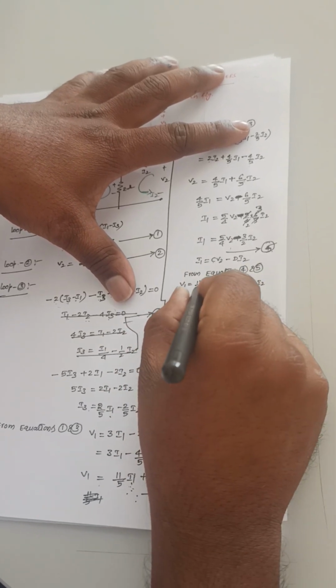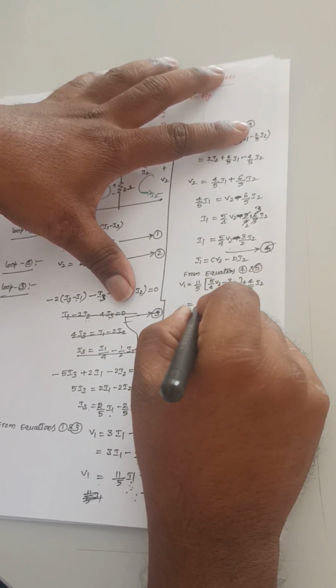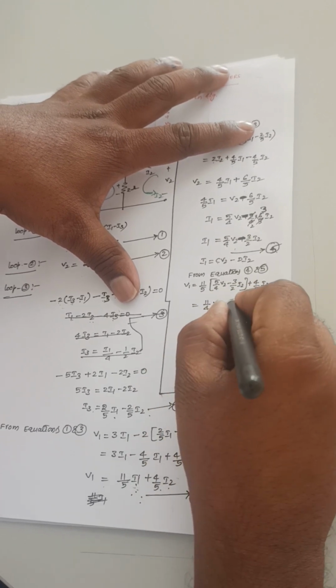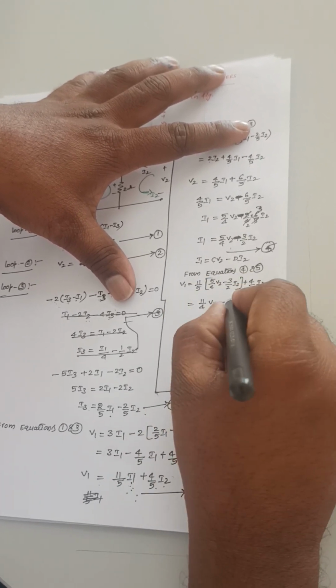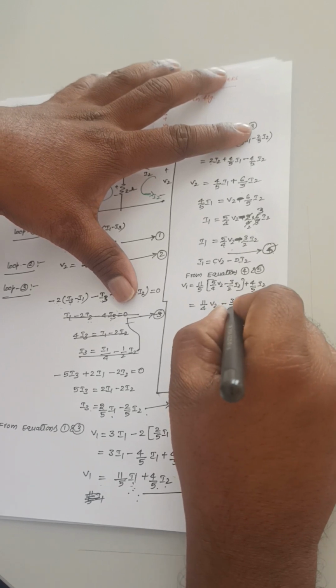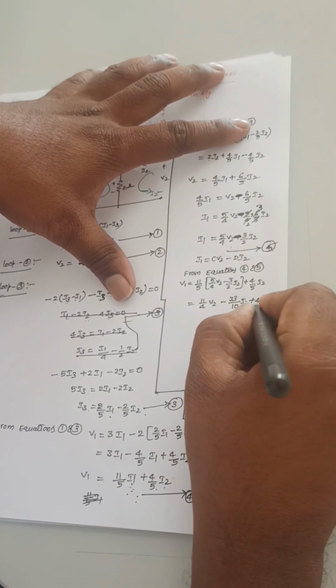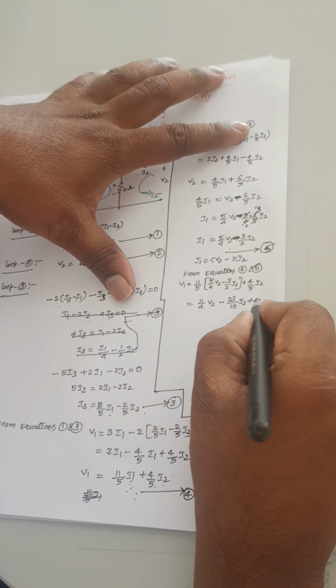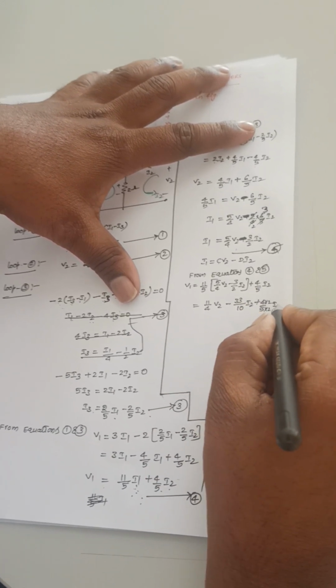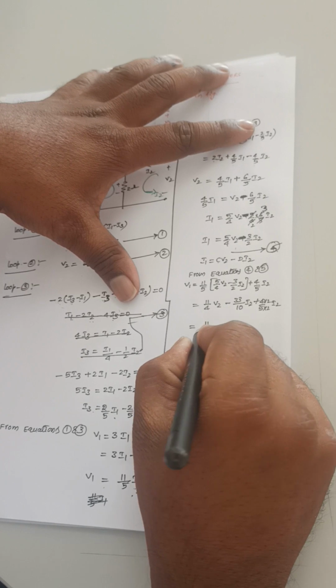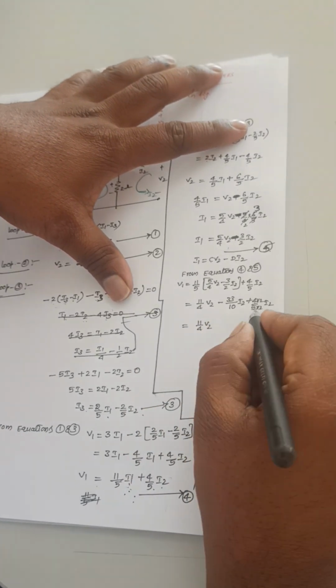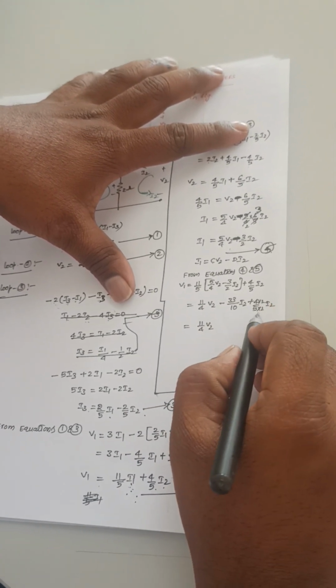So this 5 and this 5 will get cancelled here, so it is 11 by 4 into V2 minus 33 divided by 10 into I2 plus 4 by 5 into I2. If I multiply with 2 here, it is 8 divided by 10.